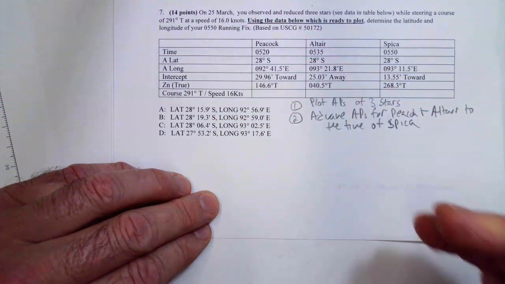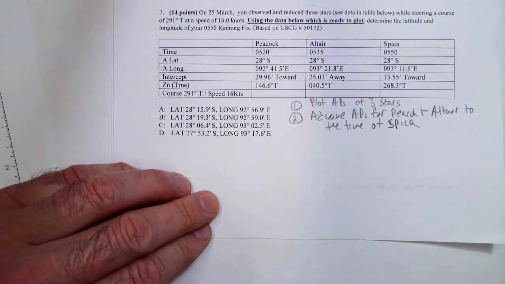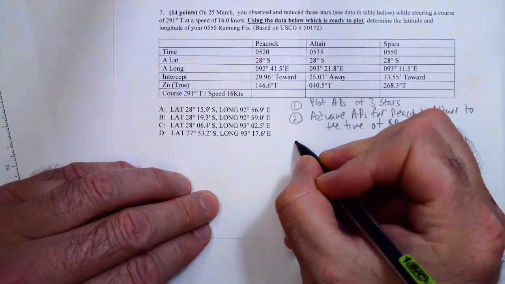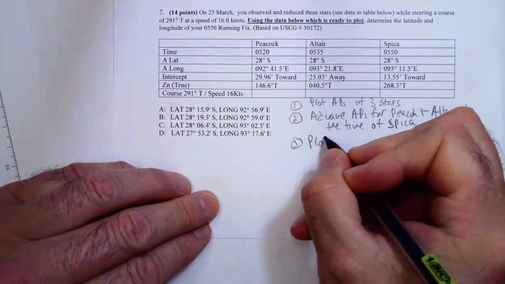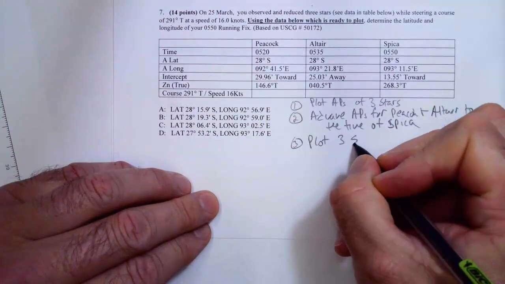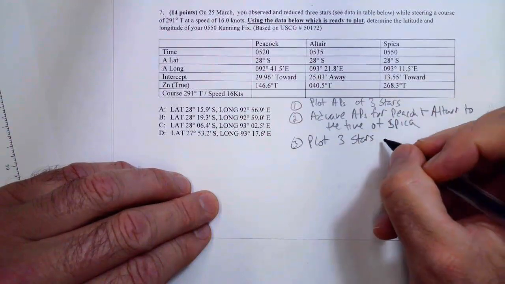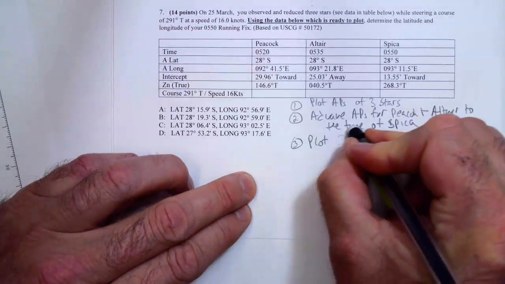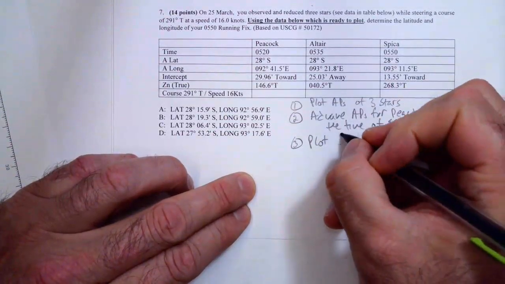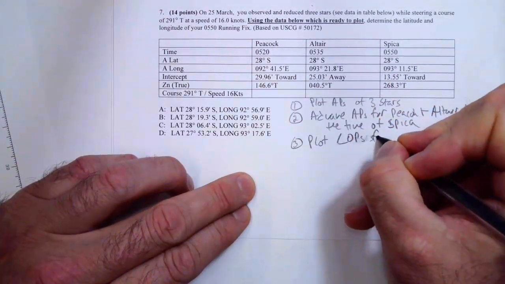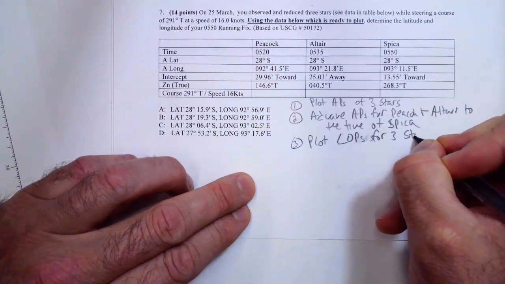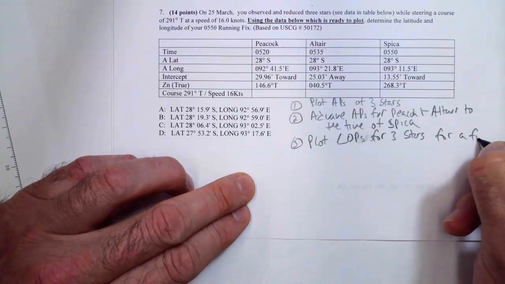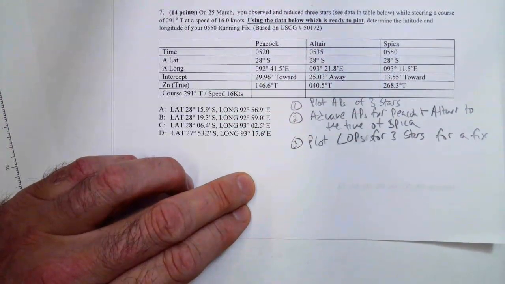Once the APs are advanced, then I can just go ahead and plot my 3 stars, plot their LOPs for the 3 stars for a fix. So that's what we're going to do.